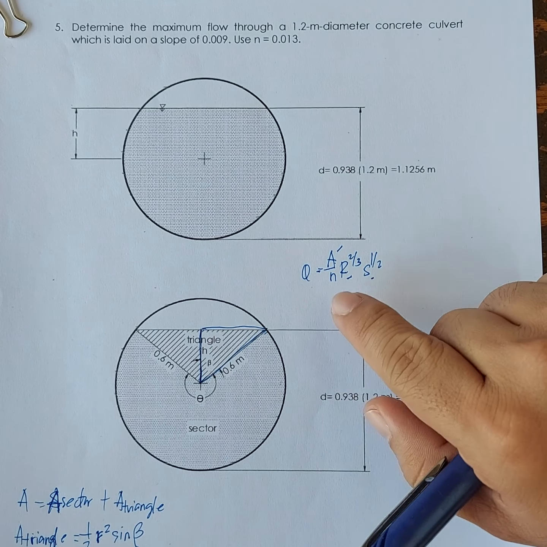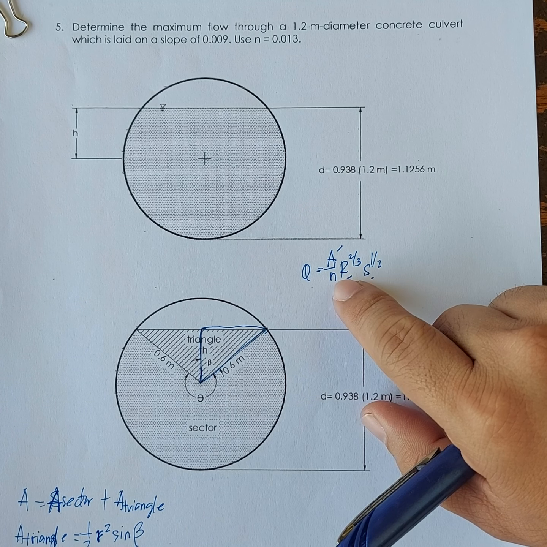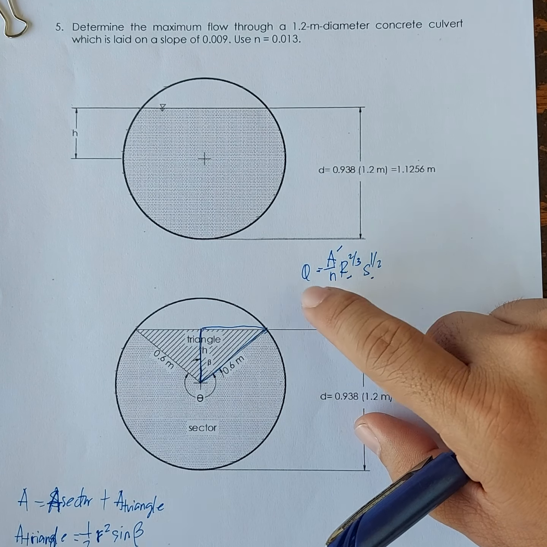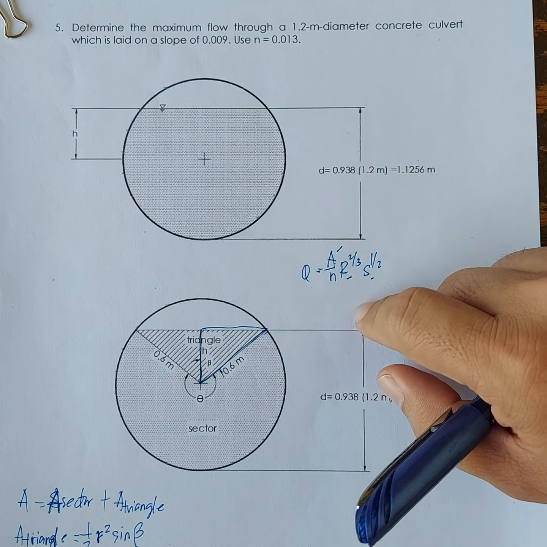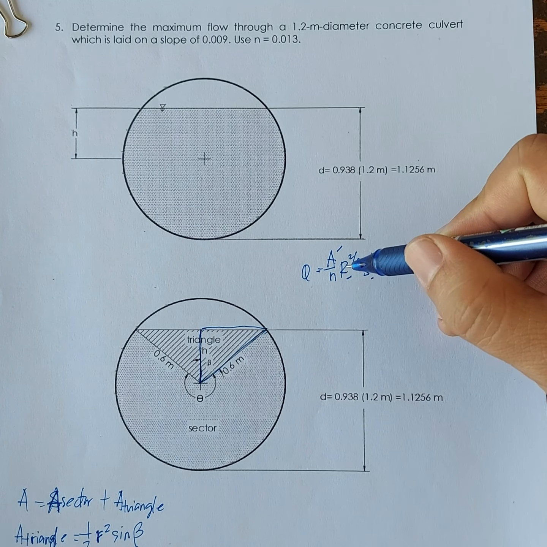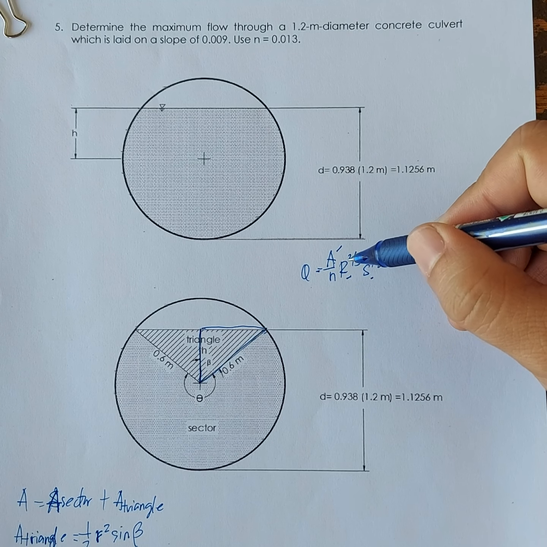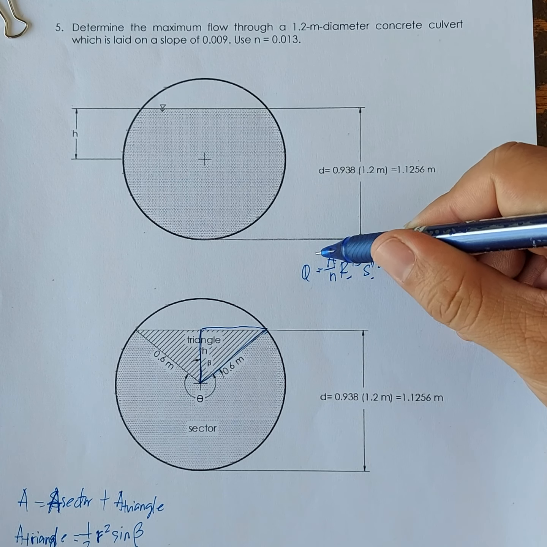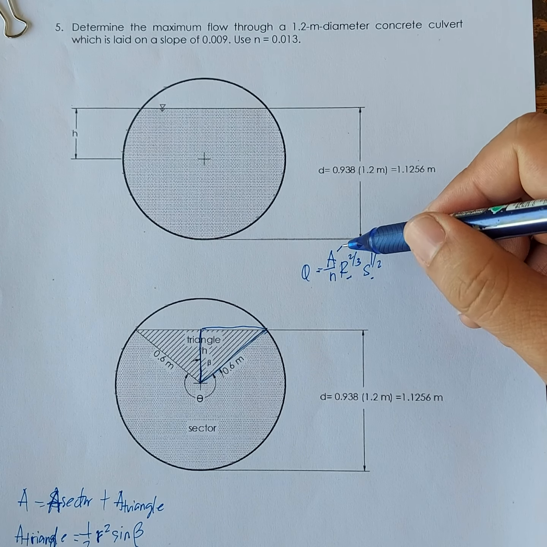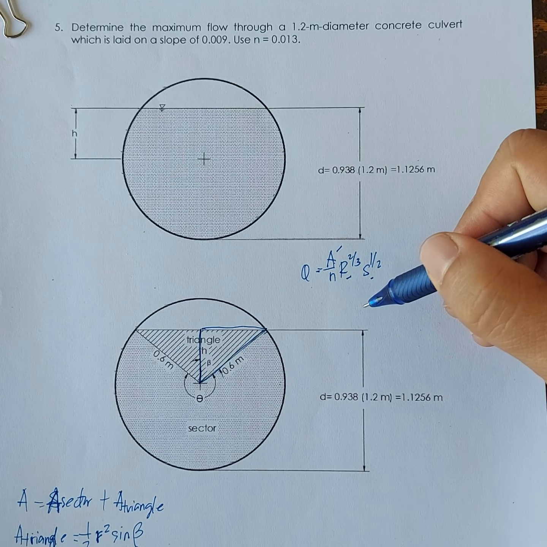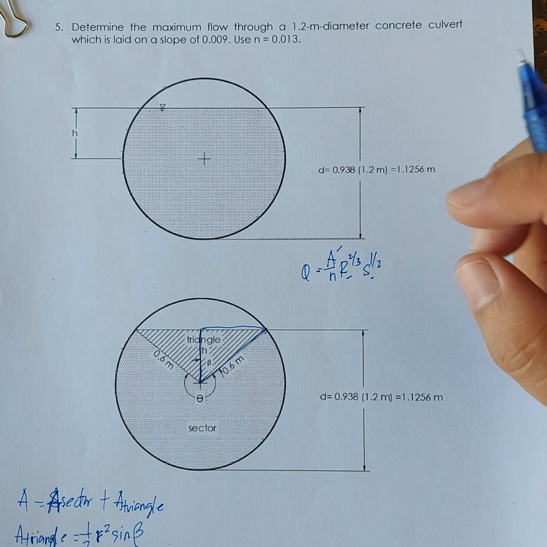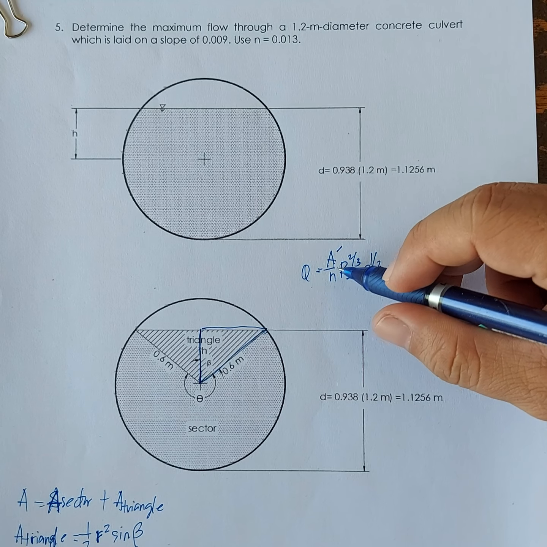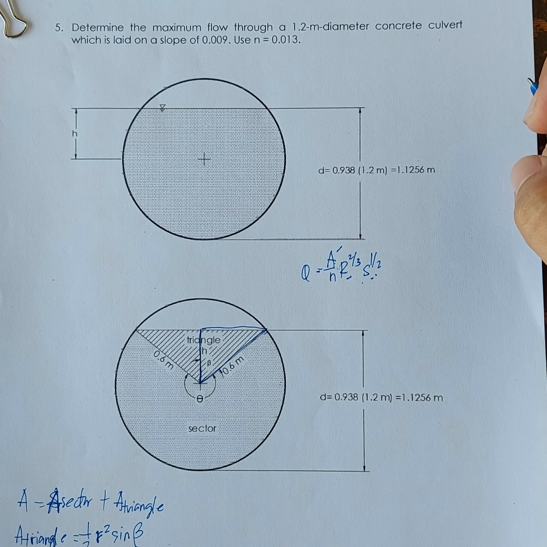So we're solving for the flow discharge using Manning's formula. Using Manning's formula, we need to solve for the area of flow and then the hydraulic radius, since the slope and the roughness coefficient n are already given.